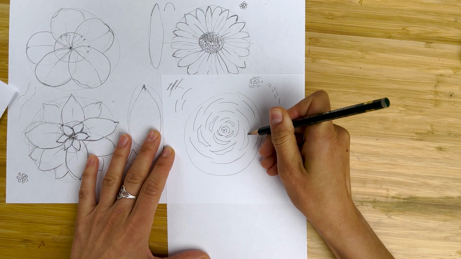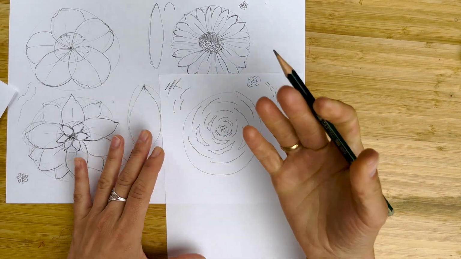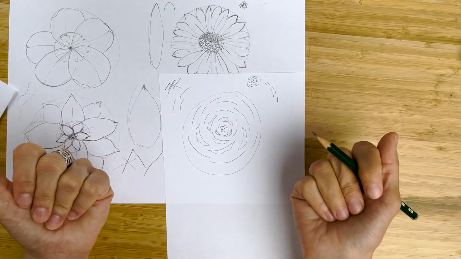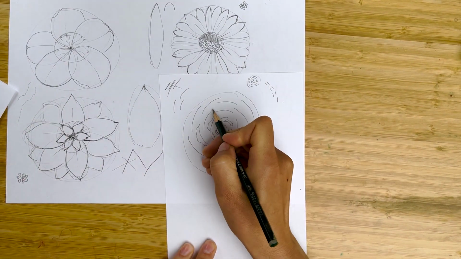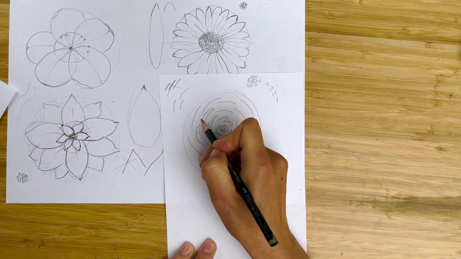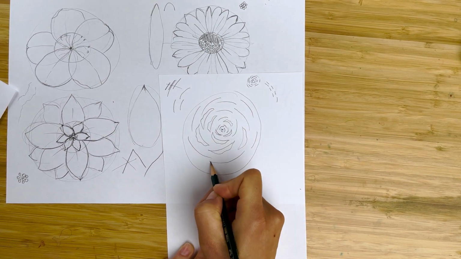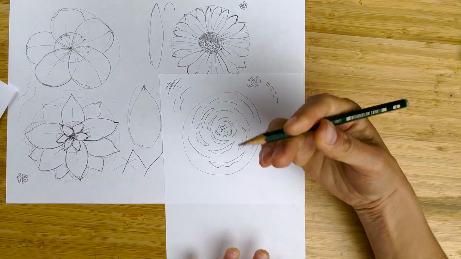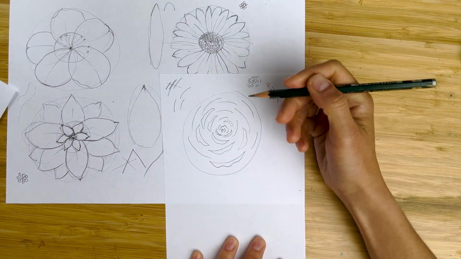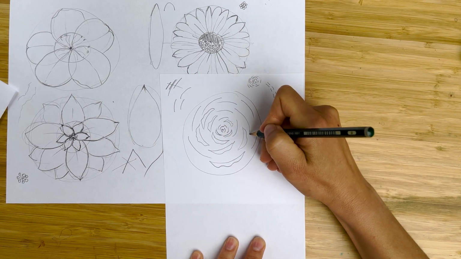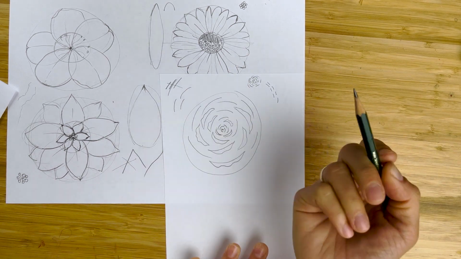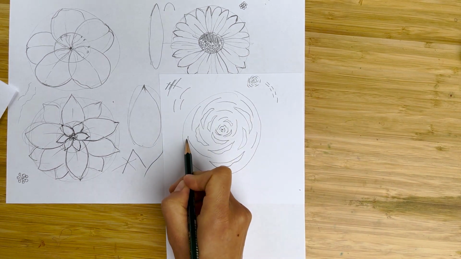Sometimes it could be relatively smooth. Right now it's an experimental example of a flower, so I allow myself to do what I want and show you different ways. But once you have your reference in front of you, it could be either a picture or a real flower, you will notice all these details.